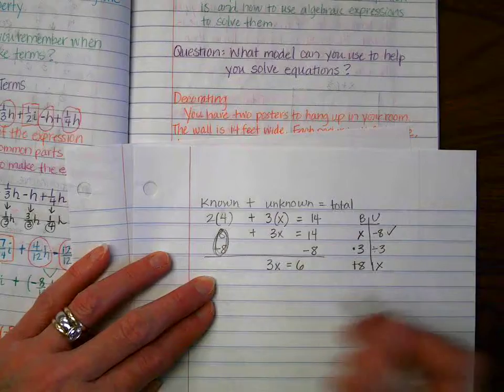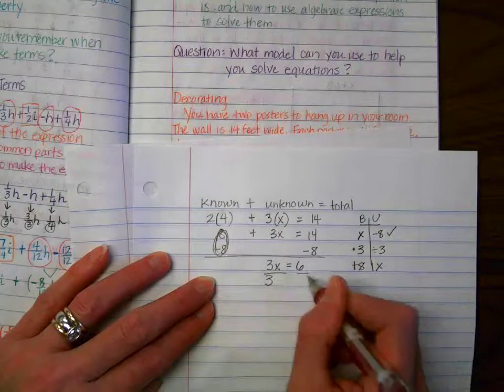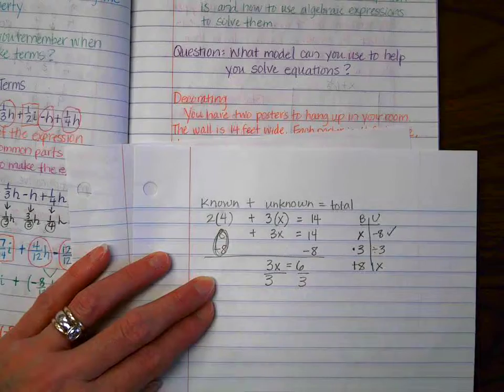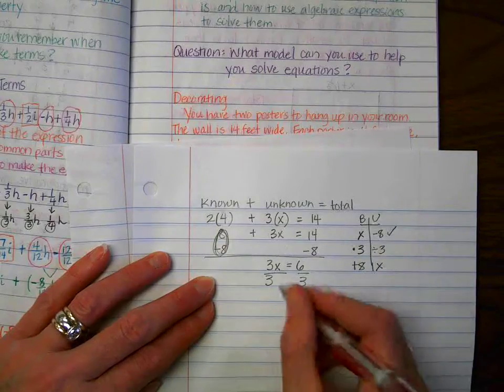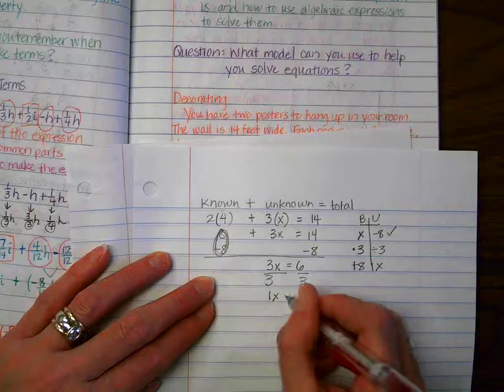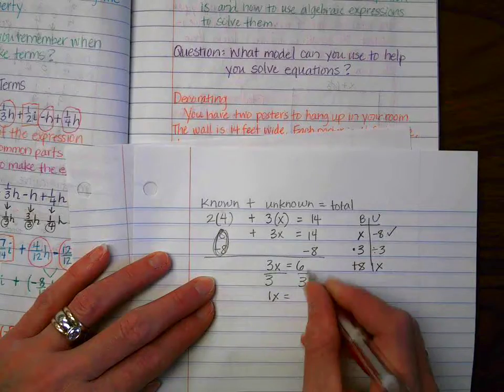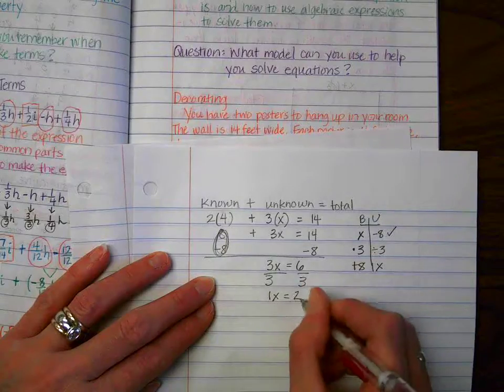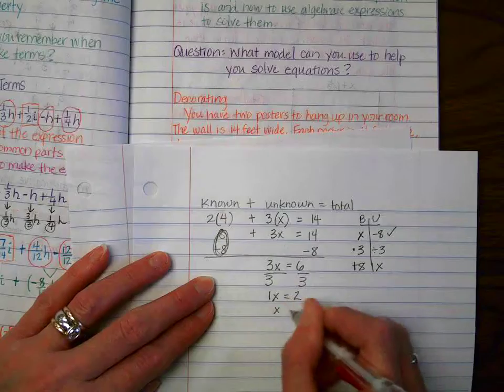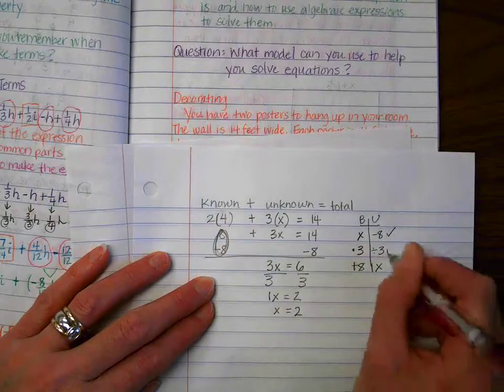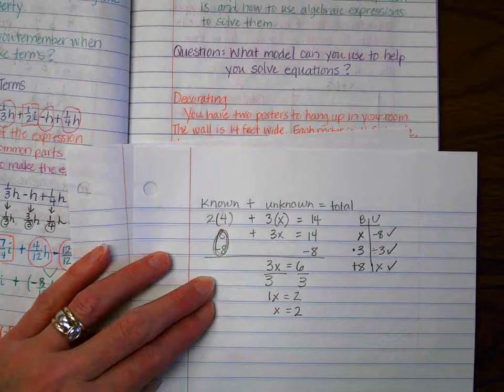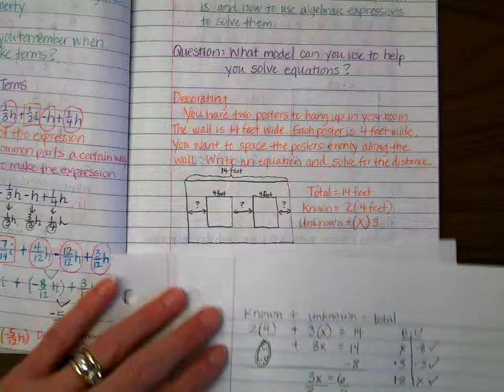So this one is done on the undo chart. Now I have to divide by 3 on both sides to keep our equation balanced. So I have 3x divided by 3 gives me 1x. 6 divided by 3 gives me 2. So 1 times x is x, and x equals 2. So we did solve for x.